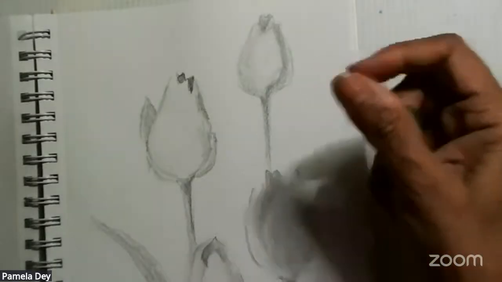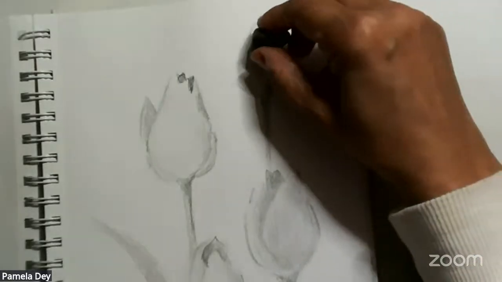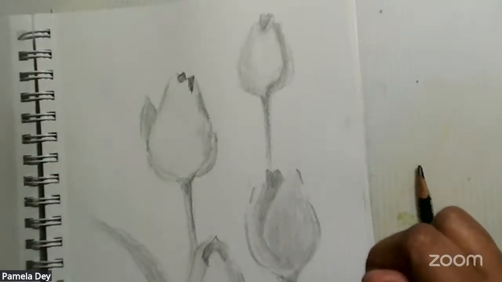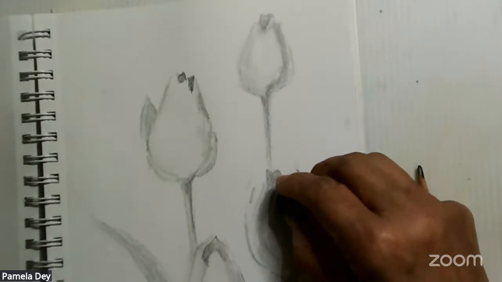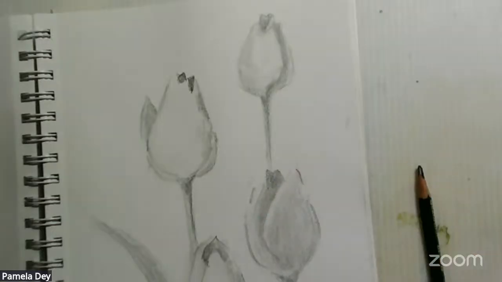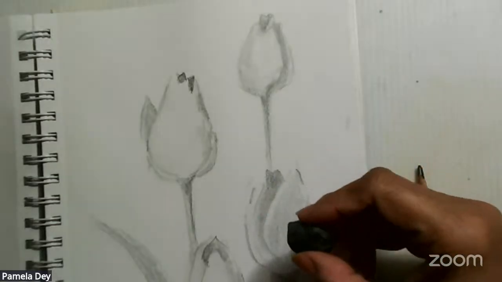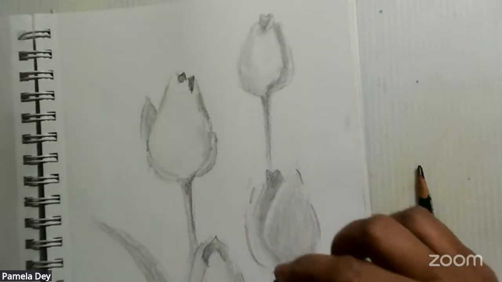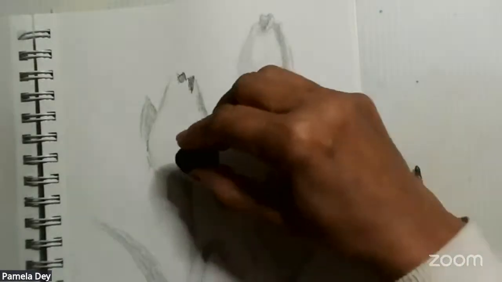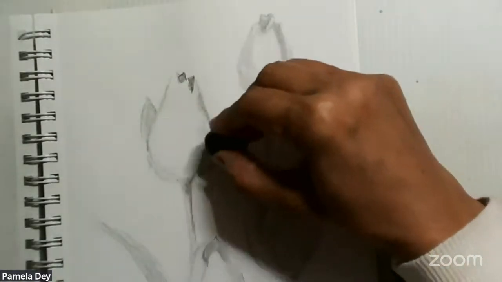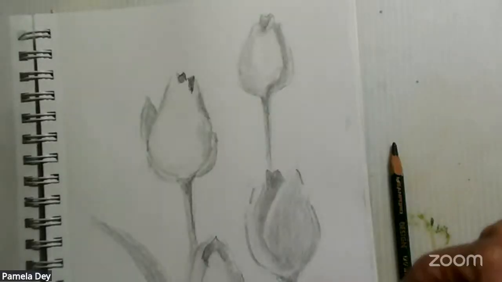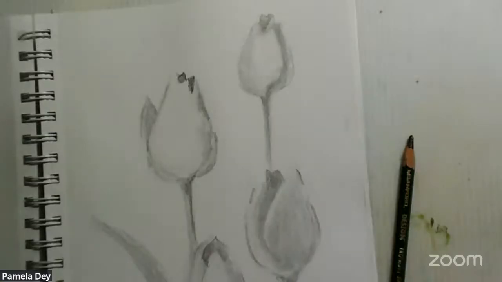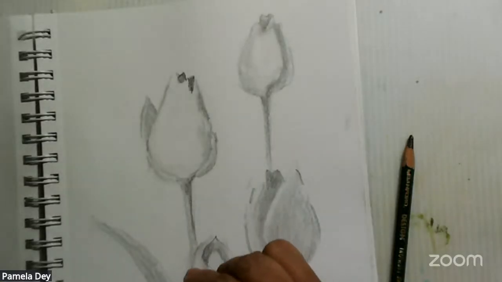Then I'll come and see if I want to remove any color from anywhere, any paint from anywhere, any pencil marks from anywhere. And if you are using watercolor or acrylic, you'll be using white or some water to lift up some of the paint. If you are using pencil, you'd probably come in with a white pencil and blend all these areas in to lighten them up.